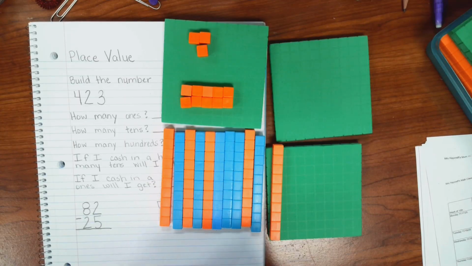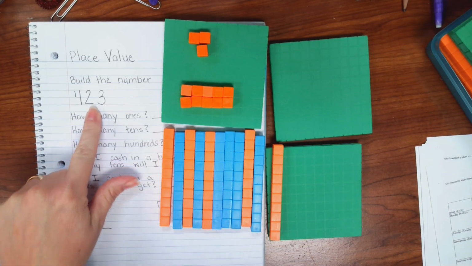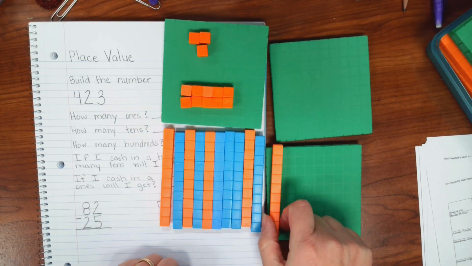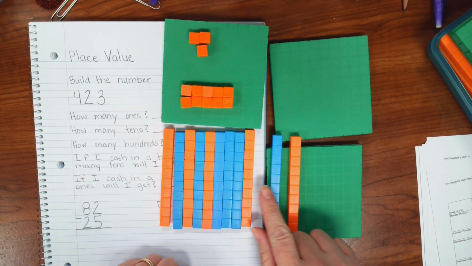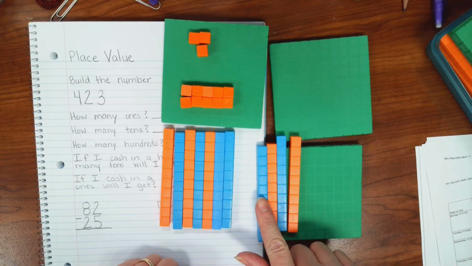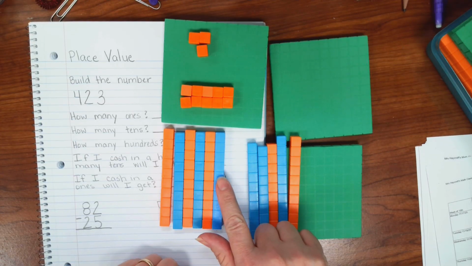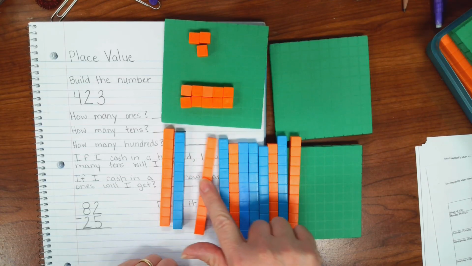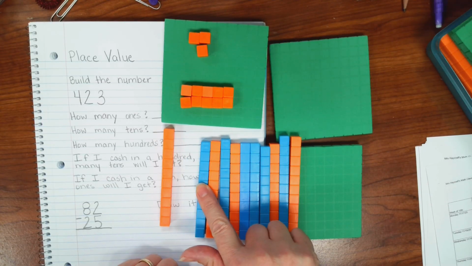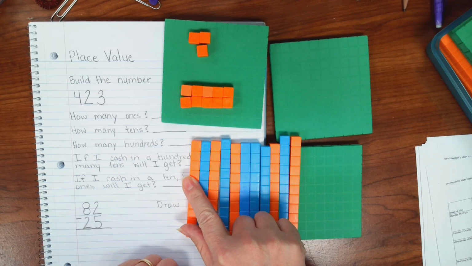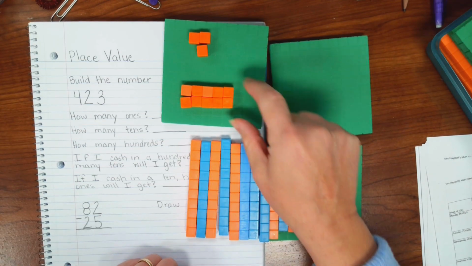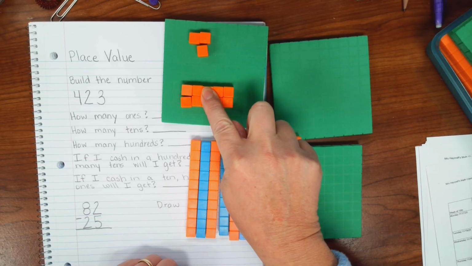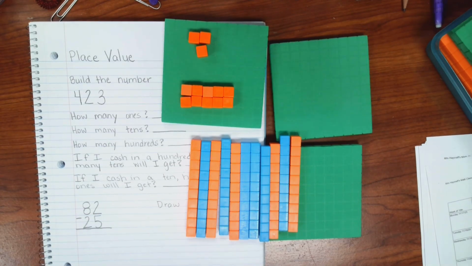But I still have 423 because 100, 200, 300. 310, 320, 330, 340, 350, 360, 370, 380, 390, 400, 410, and I've got another 10 here, so 420, 423.